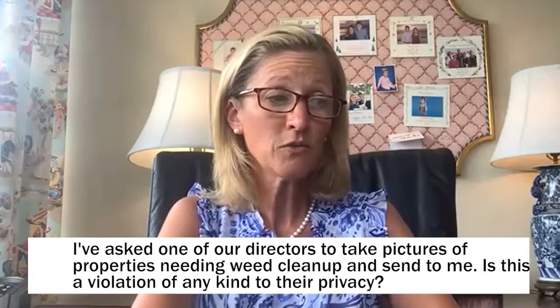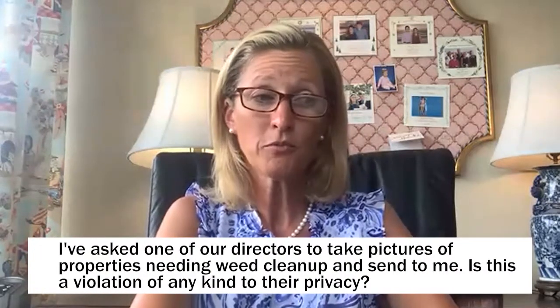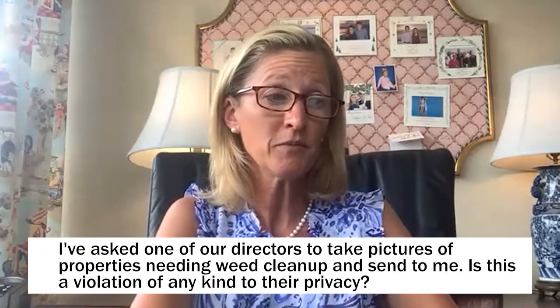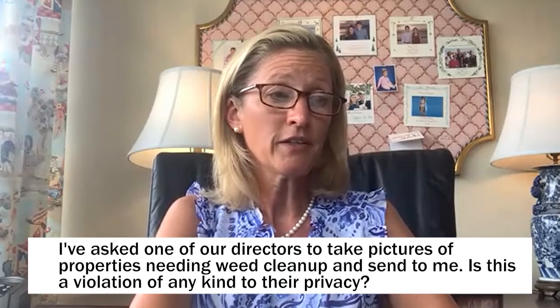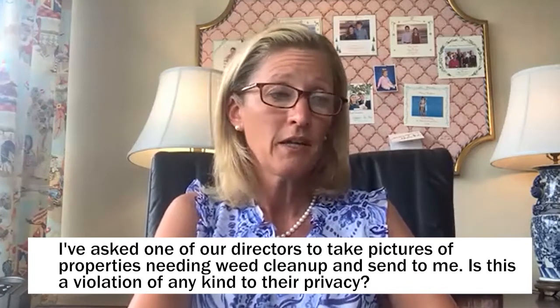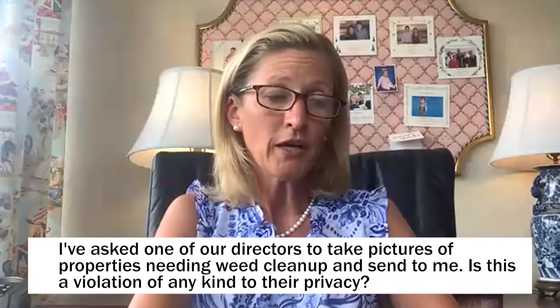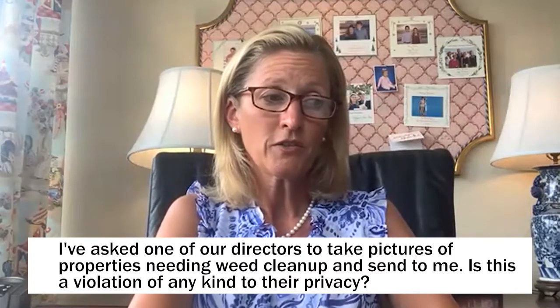Next question, I've asked one of our directors to take pictures of properties needing weed cleanup and to send to me. Is this a violation of any kind to their privacy? I would say as long as you're not entering anyone's property to take those pictures, it shouldn't be a violation of the owner's privacy to do that.